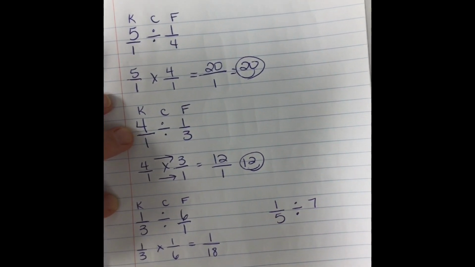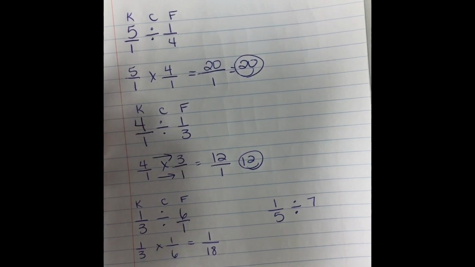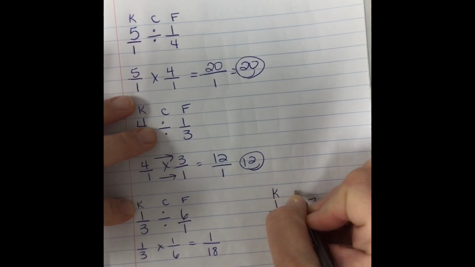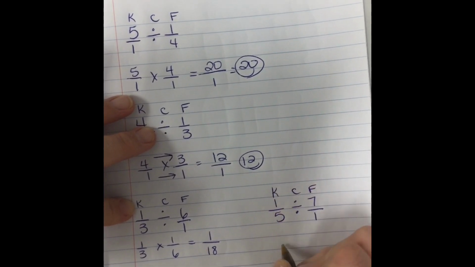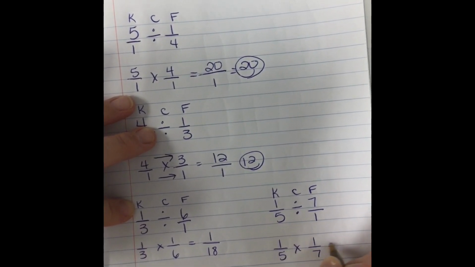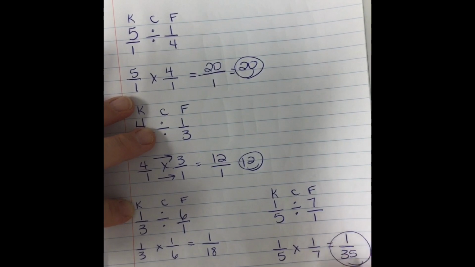1/5 divided by 7. 1 under the whole number. Keep, change, flip. That's 1 over 5 times 1 over 7. Your answer is 1 over 35.